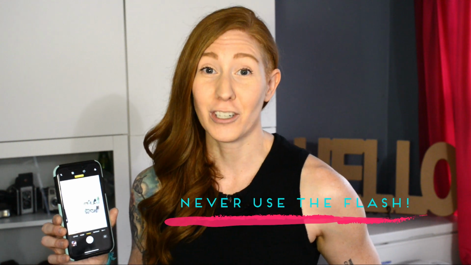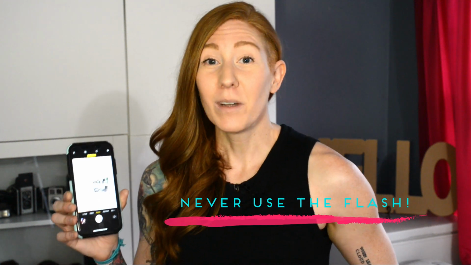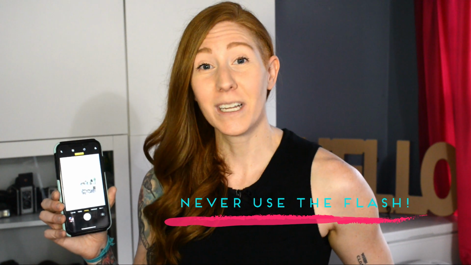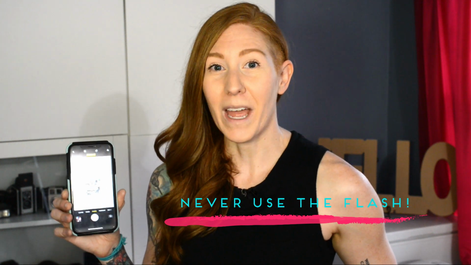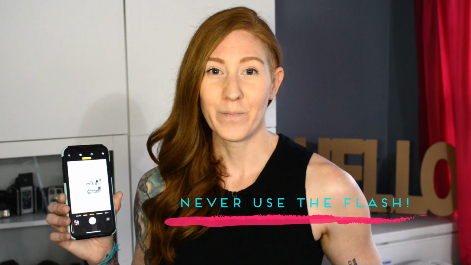So a lot of times in the dark room, people will think, well, I better turn on the flash. And I wouldn't necessarily suggest doing that. In fact, I would probably suggest to never use the flash on your camera phone. If you're going to need to use the flash, use this trick instead, and that will be the first way to get more light into your photo.